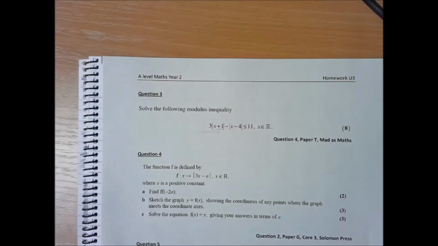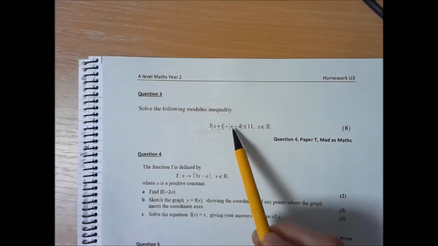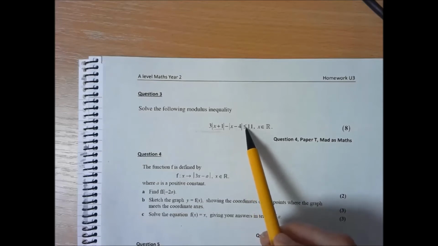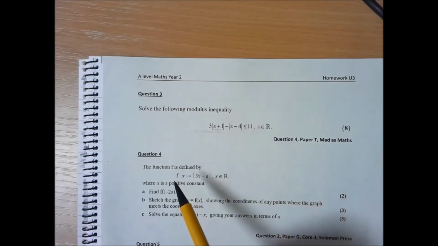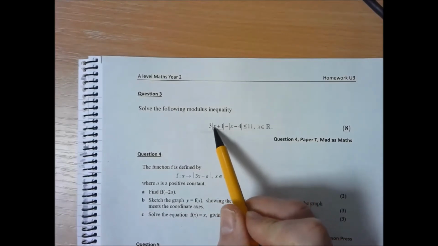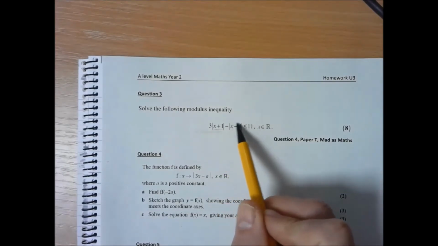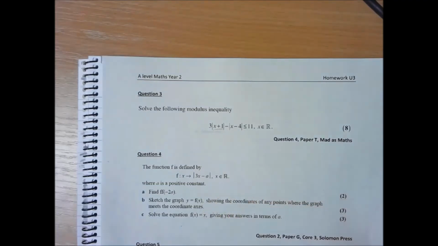Okay, so this is question 3, and we've got 3 times the modulus of x plus 1 minus the modulus of x minus 4 is less than or equal to 11. And we're trying to find the set of values of x that satisfies this inequality. So what we're going to do first is look at each one of these modulus functions in separation and see how they behave, and then find the respective functions across the whole set of values of x.